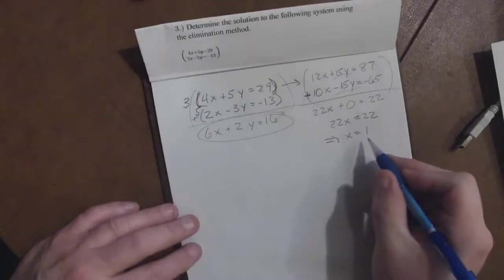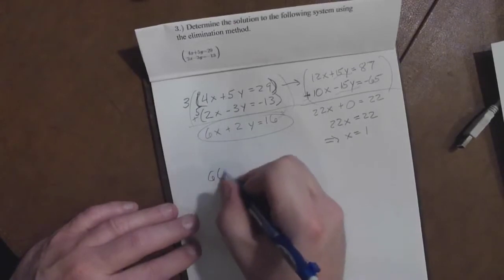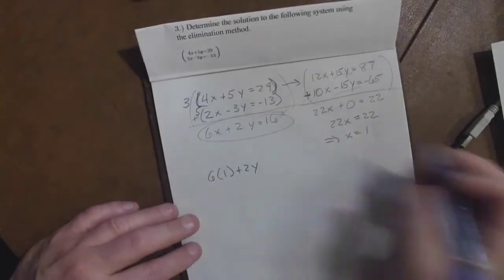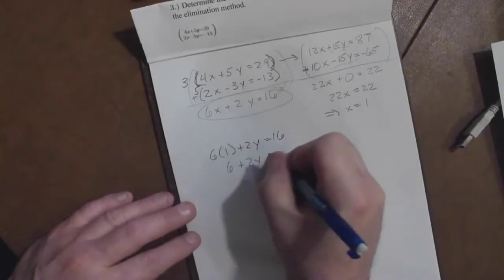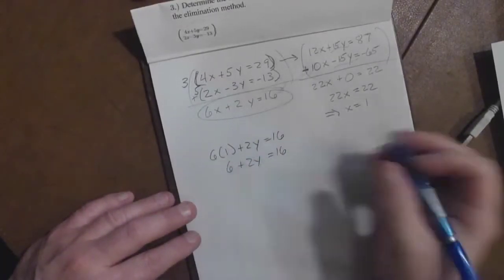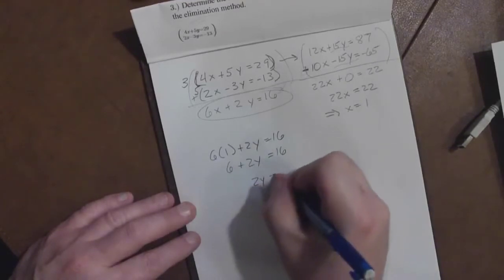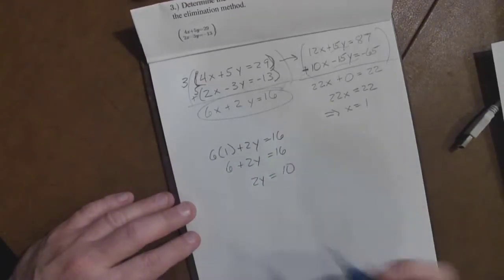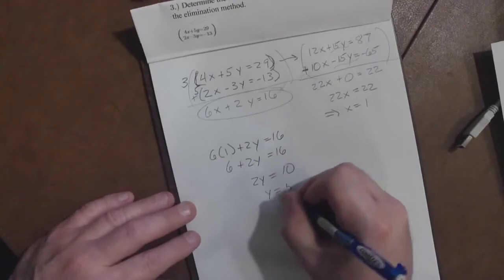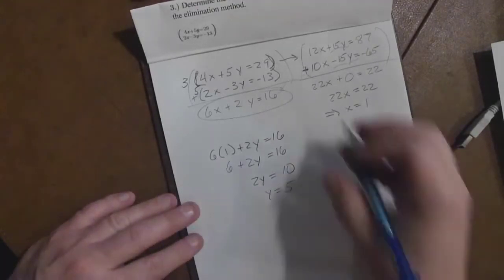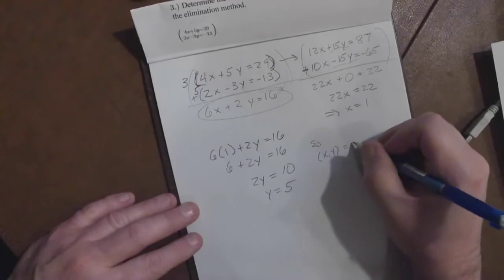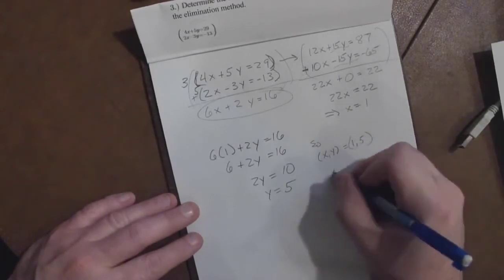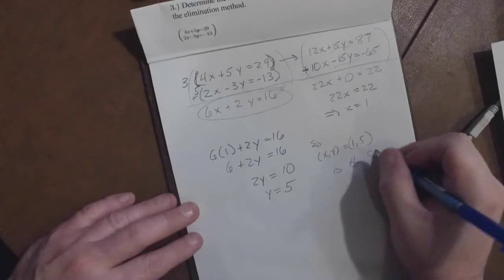Right? And we can note if I plug in 1 there, that would be 6 times 1 plus 2 times y equals 16. So that is 6 plus 2y equals 16. Or if I subtract 6 from both sides, this is 2y equals 10. Or if I divide by 2, this is now y equals 5 in value. Right? So x comma y equal to 1 comma 5 is the solution.